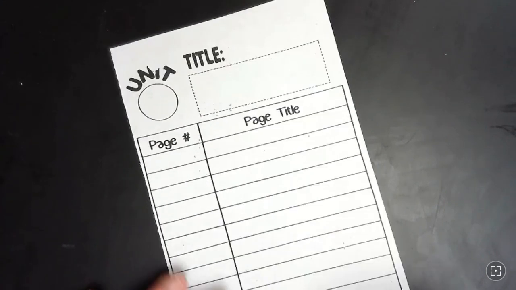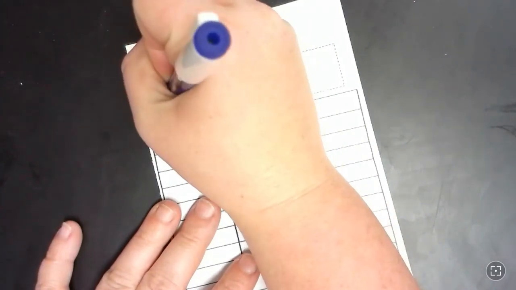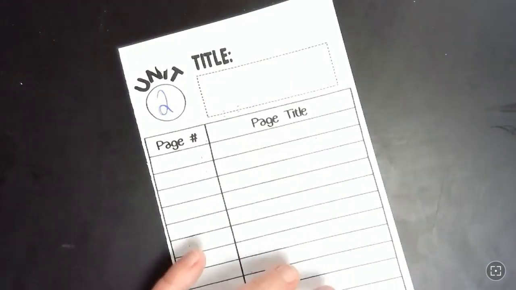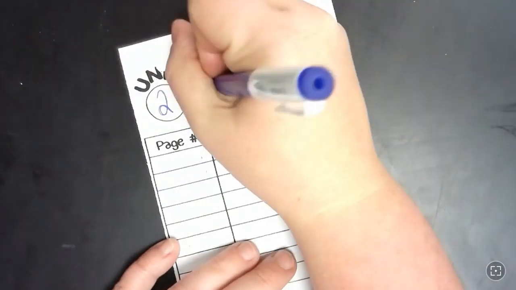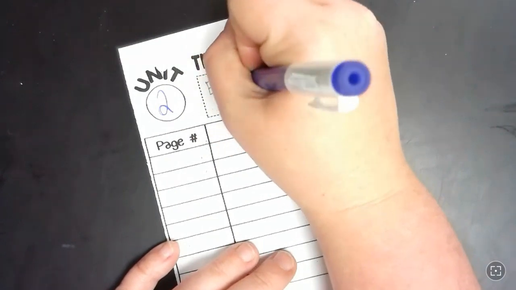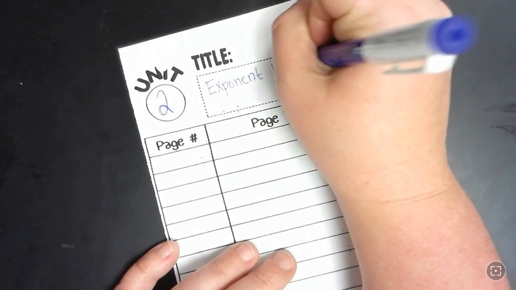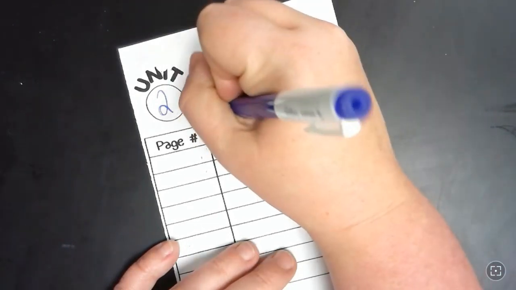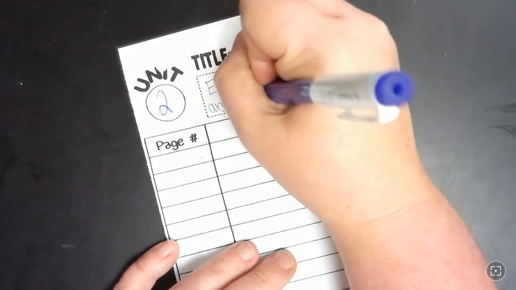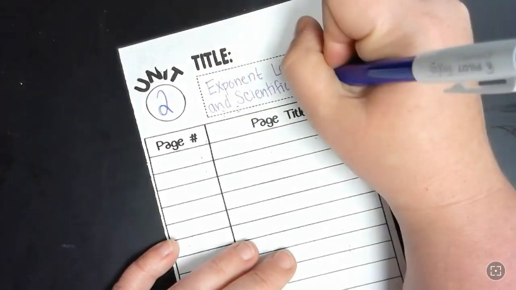But we're going to start with it's Unit 2, and it is exponent laws and scientific notation.